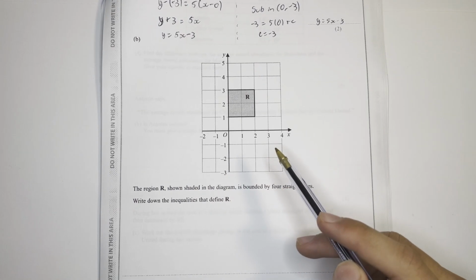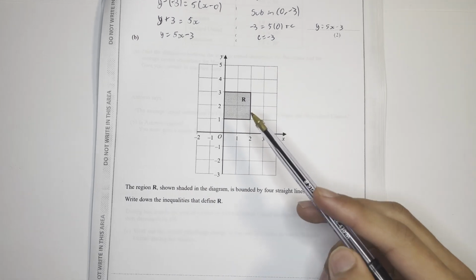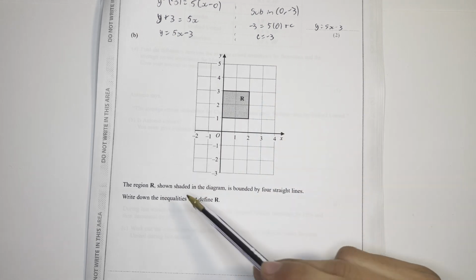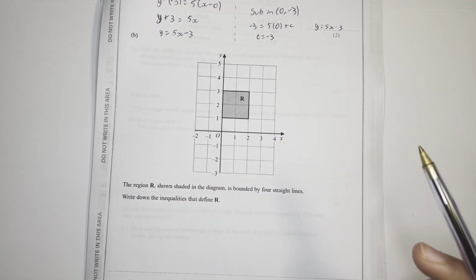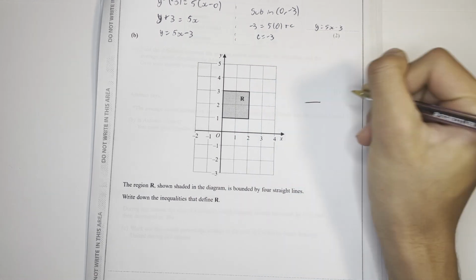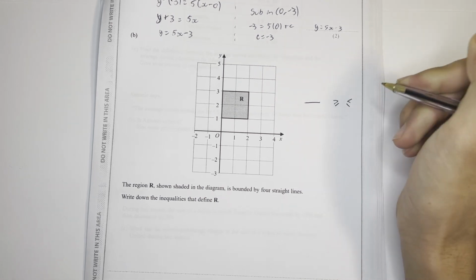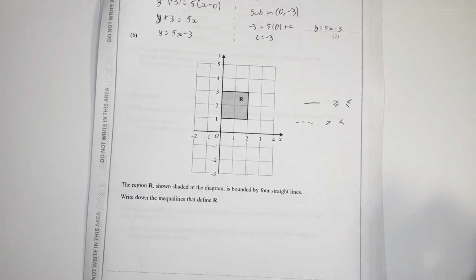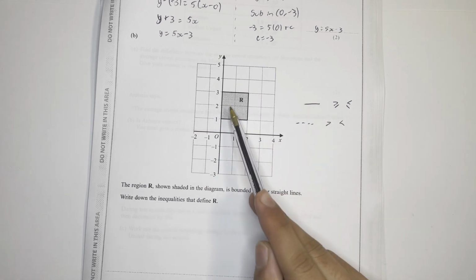Now question 10b shows us a region, shown shaded in the diagram, region R, and it's bounded by 4 straight lines. And we can see that it's a square. We're asked to write down the inequalities of these lines, which define R. So firstly, it's important to notice that all of these lines are solid lines. And this means that each inequality is either greater than or equal to or less than or equal to. If it was dotted lines on the diagram, this would mean it's just greater than or less than. But because they're solid lines, we know that it has to have an equal to for each of these 4 lines.